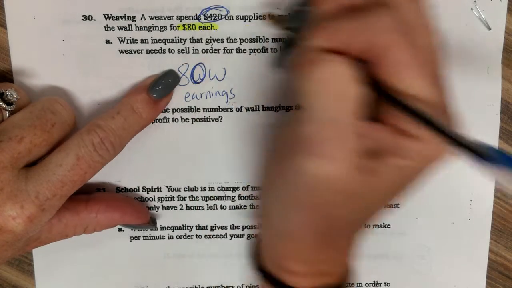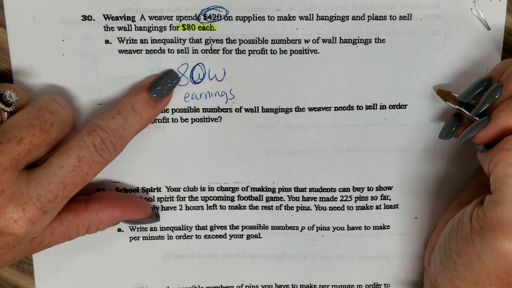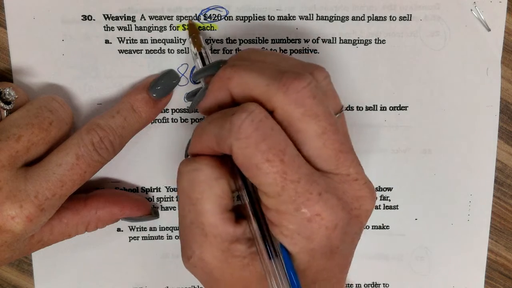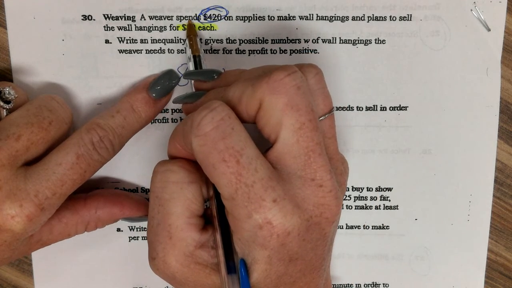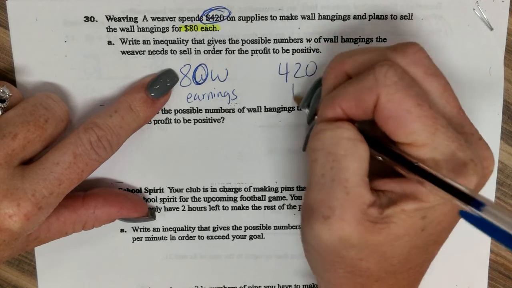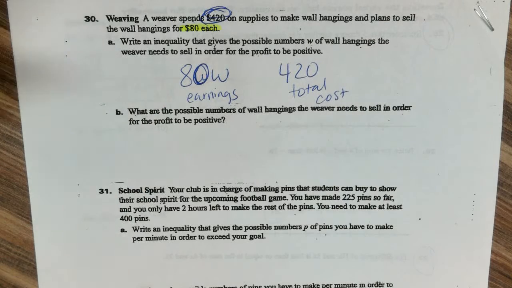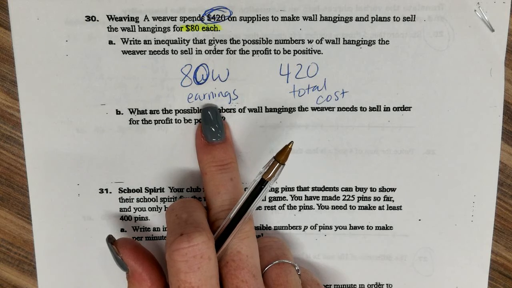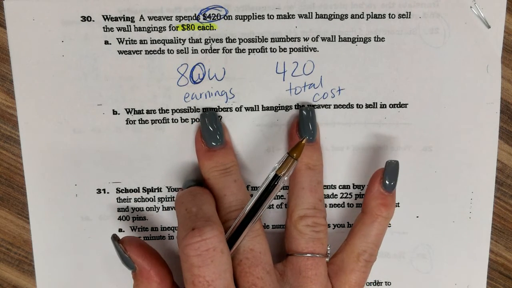And what's this thing? $420. That's how much he has, total. That's his cost. Yes, it's his total cost. So 420 over here, that's his total cost. All right, we want to know how many hangings he needs to sell in order for his profit. Is profit earnings or cost? Earnings. We want his profit to be positive, meaning he needs to make more money than it costs to make them. So what would I do?